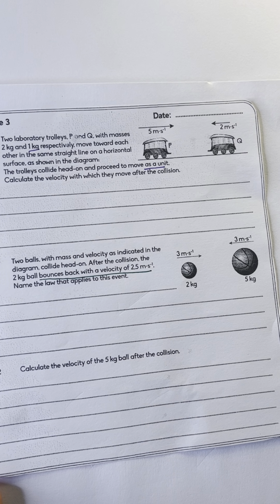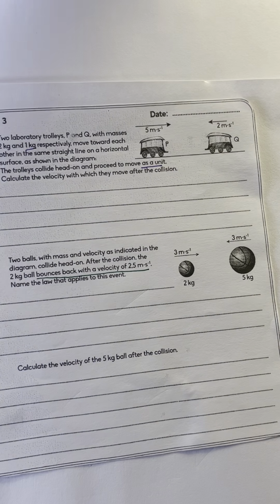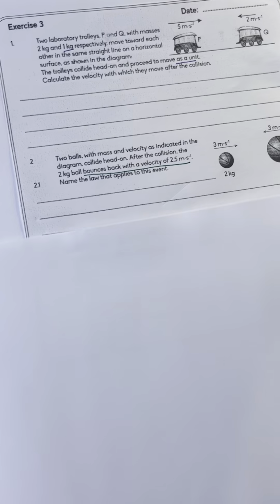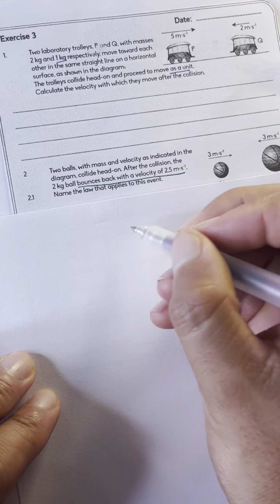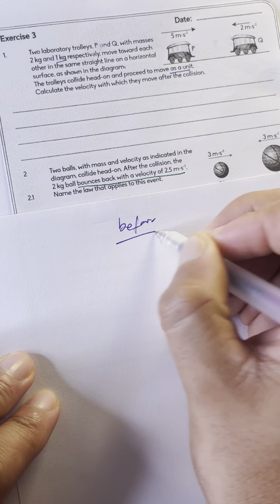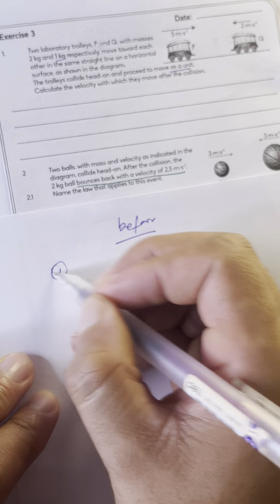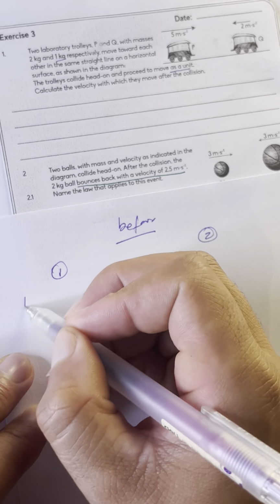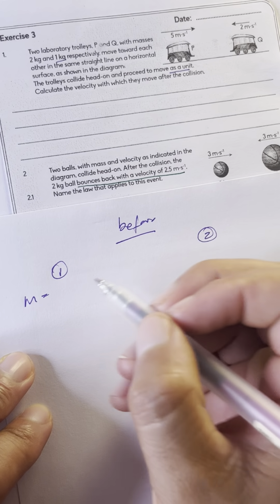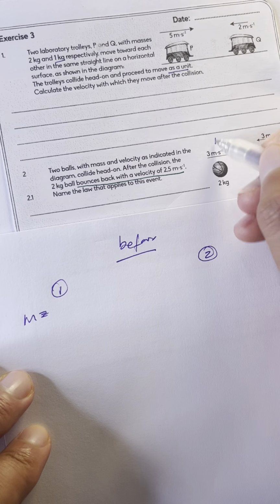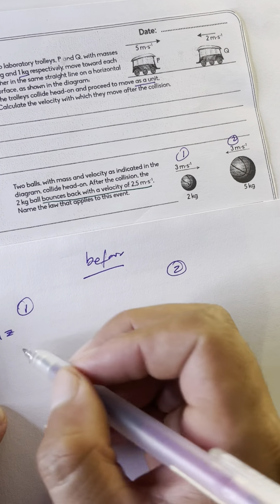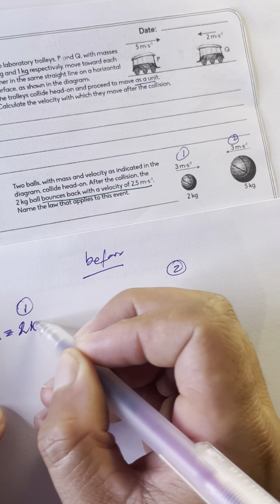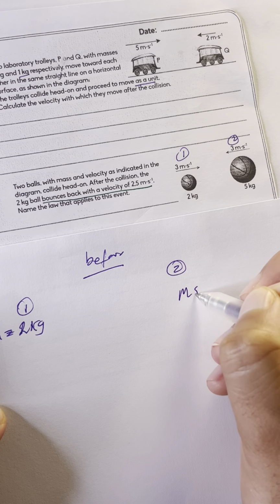So let's write down everything we have. Let's write down the data now. They say before collision, we have body 1 and body number 2. So body 1 is the ball with the mass of, let's take this one as 1. This one will be our 2. So it has a mass of 2 kilograms. This one has a mass of 5 kilograms.